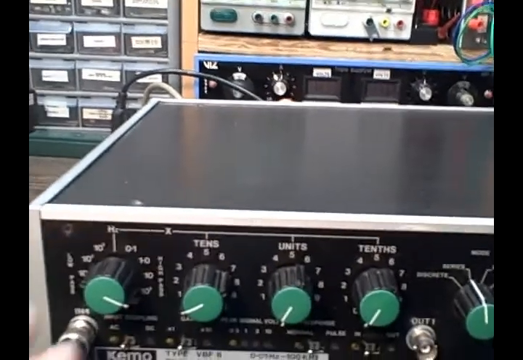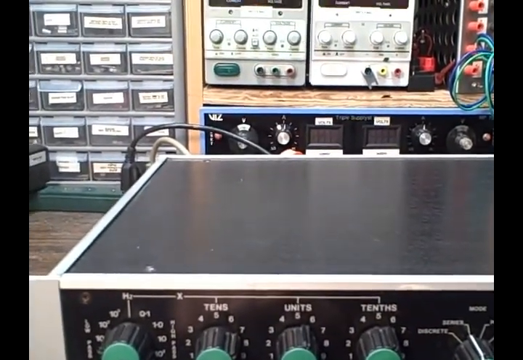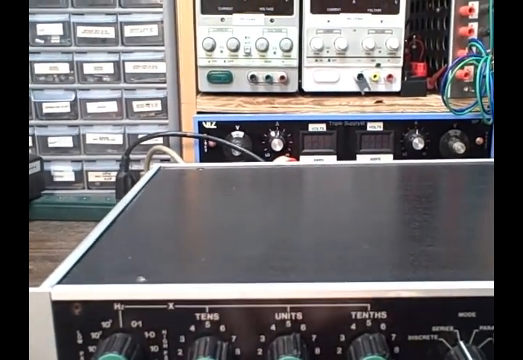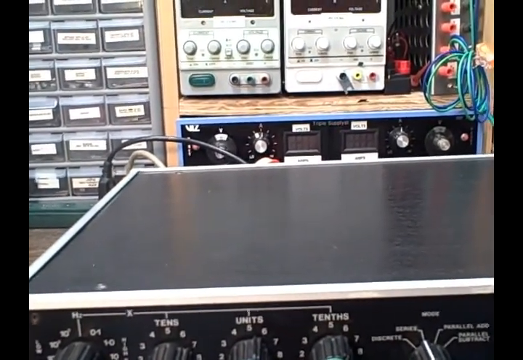What is that? Well, we have a high-pass filter that will pass everything that is greater than 10 times 100, so 1,000 hertz.